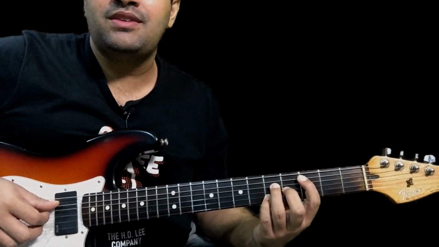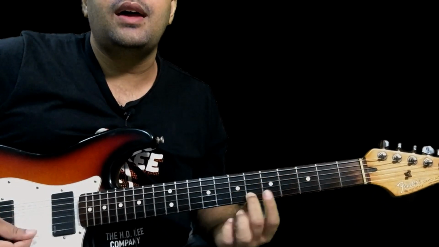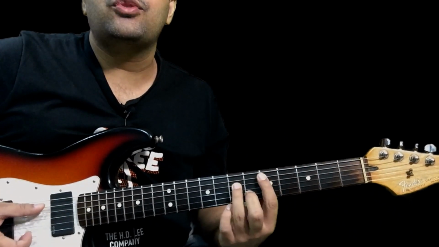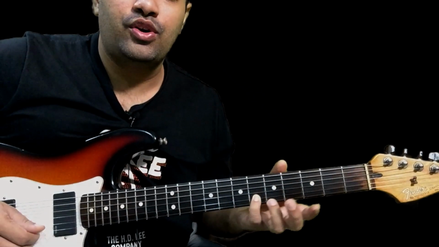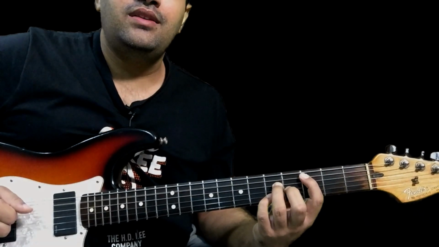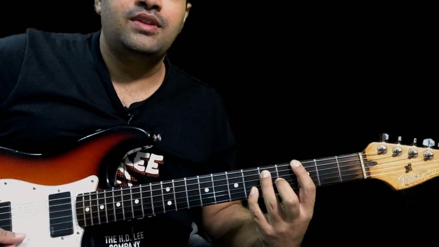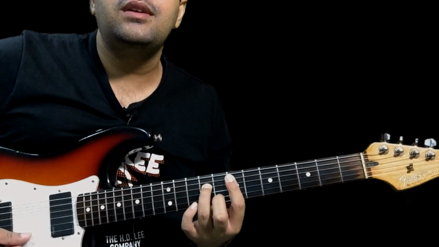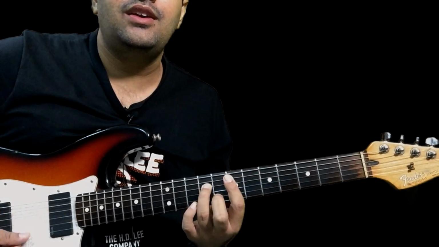We have C major 7, F note. So here I have chosen a D minor 7 going to a G7 with the F note on top. So here we have a 1, 6, 2, 5. Then we go to the E minor 7, E minor 7 going to the D minor 7. That is a 3 going to a 2.